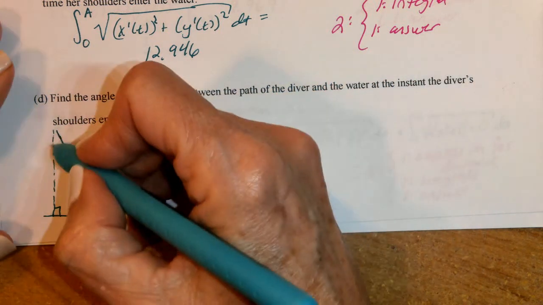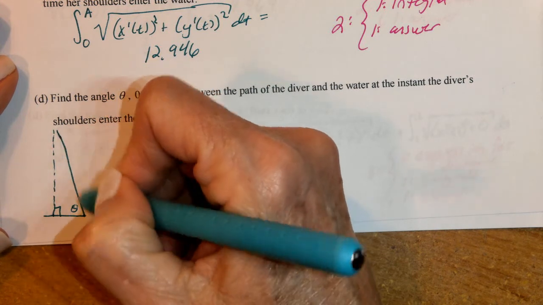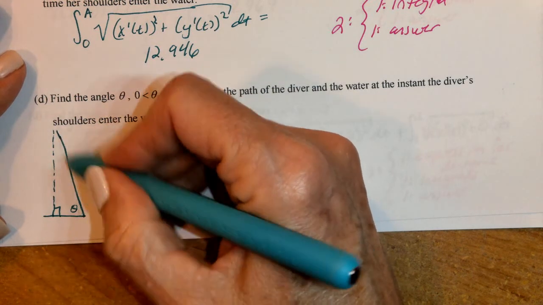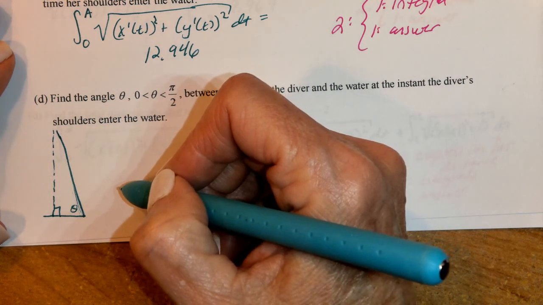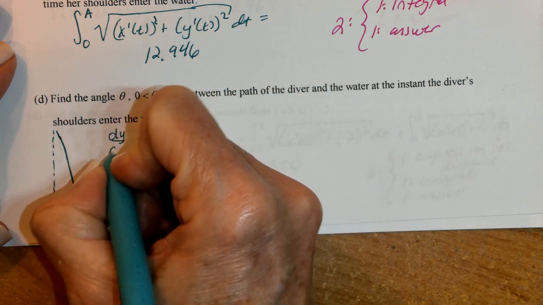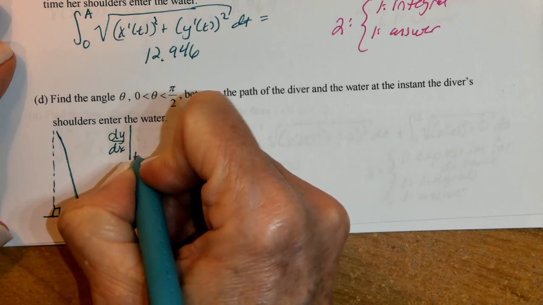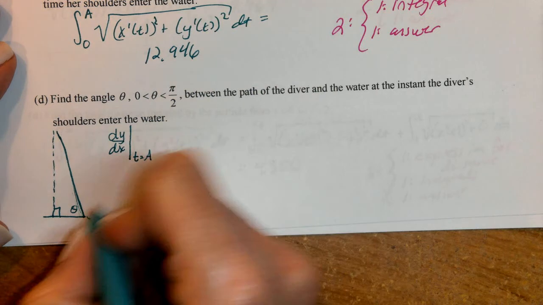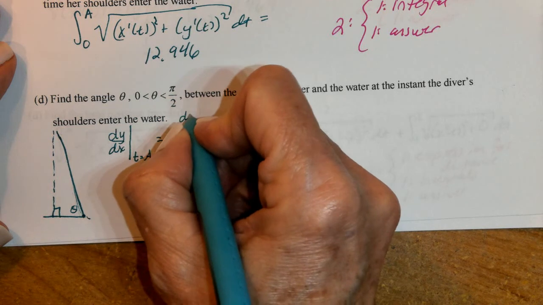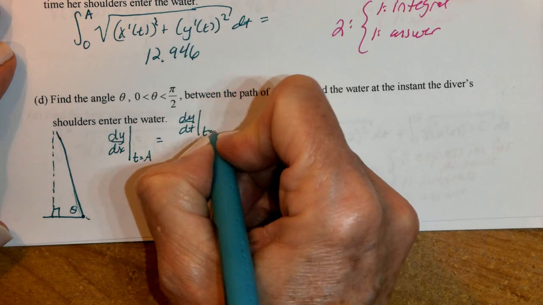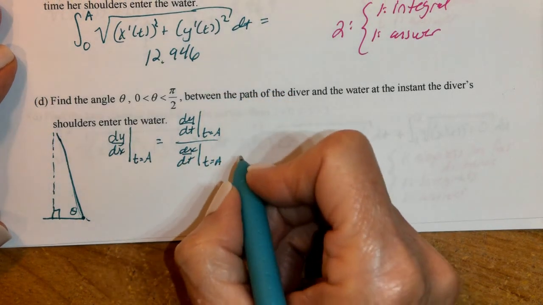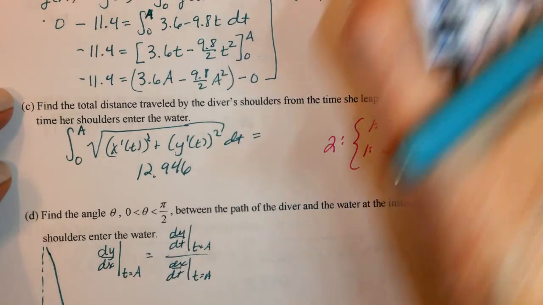Okay, very helpful in finding that angle, right? So I need to know this slope, which is something I can find in a parametric. Well, that slope is definitely going to help me find this theta value. So I'm going to find the slope first. So we're looking for the slope when she enters the water at my time A. That will give us that slope right there. So that is dy dt at time A divided by dx dt at time A.